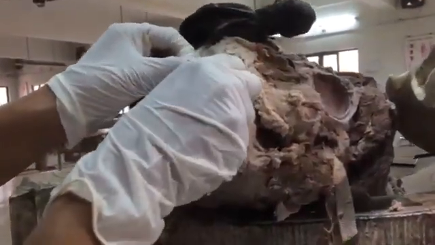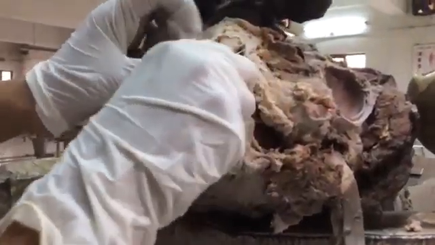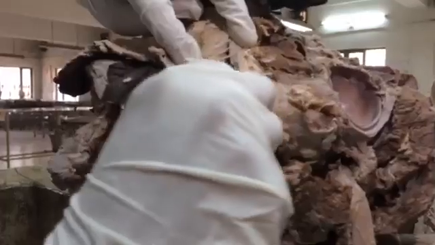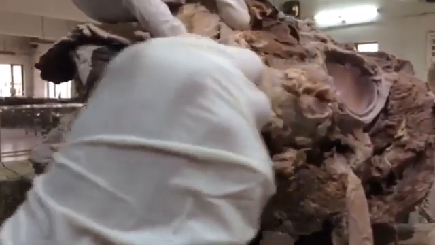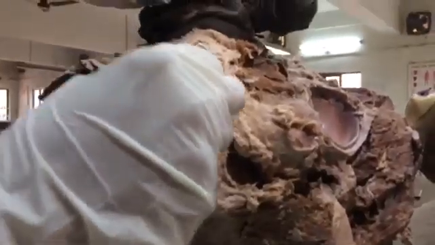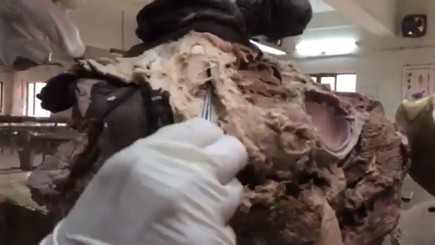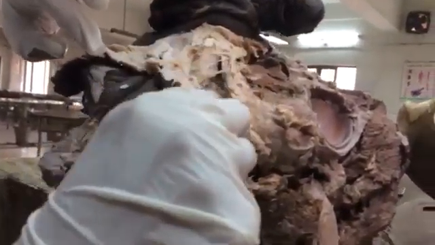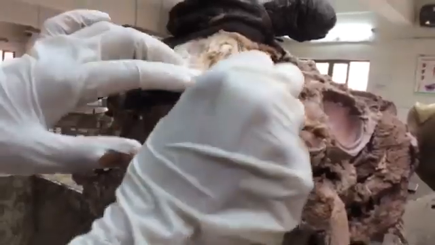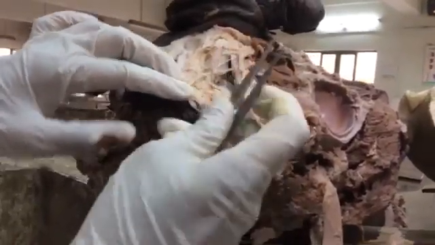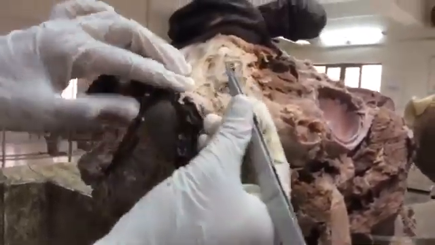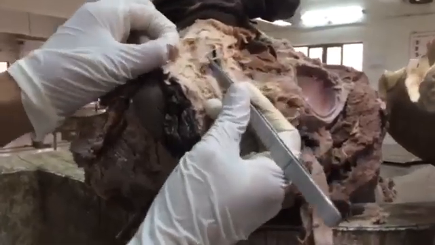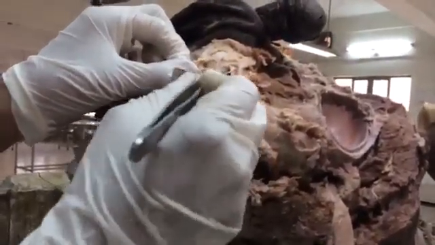Keep these layers in mind. The first layer I have told you is the Colles fascia, and deep to it is the inferior fascia of the urogenital diaphragm, called the perineal membrane. The space formed between the Colles fascia and the perineal membrane is called the superficial perineal space. The contents of the superficial perineal space: the main content is the root of the penis with the urethra, and the muscles we see here, this is the bulbospongiosus muscle.